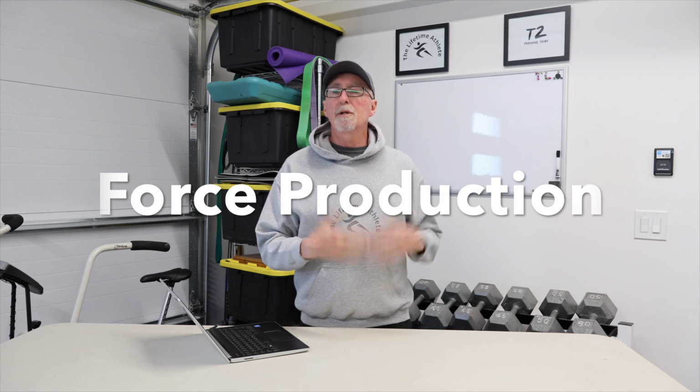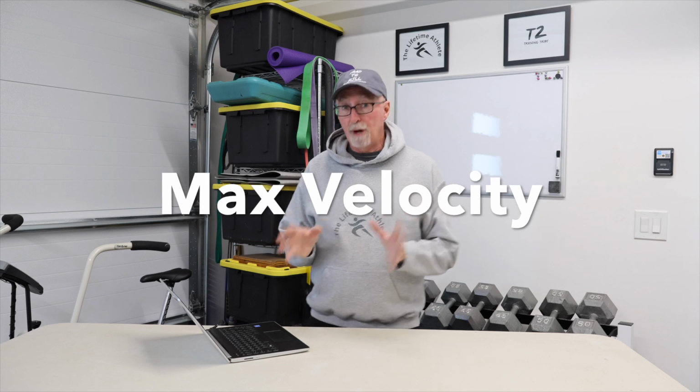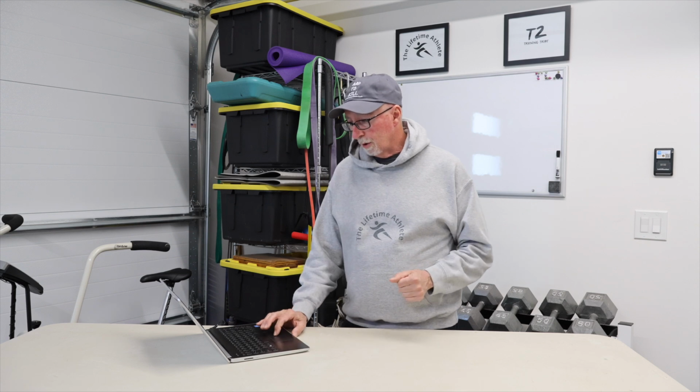So strength is your force production capacity. You can think of like a 1 rep max test and other ways of measuring that. Speed is maximum velocity, and primarily that's going to be sprinting, but there are also rapid movements that we can consider for athletes in many sports.